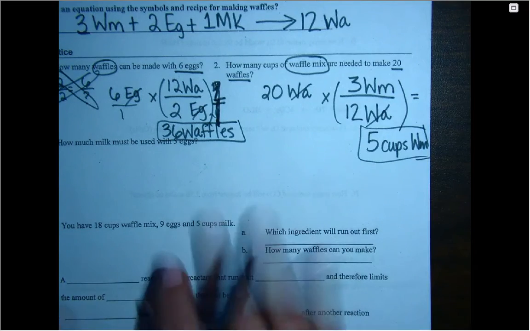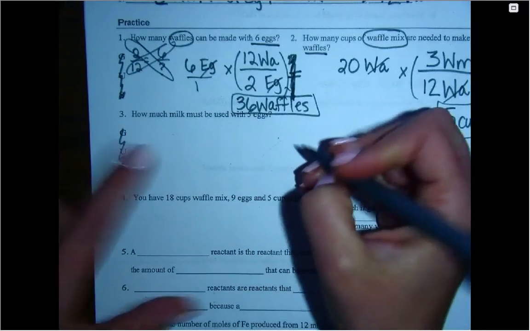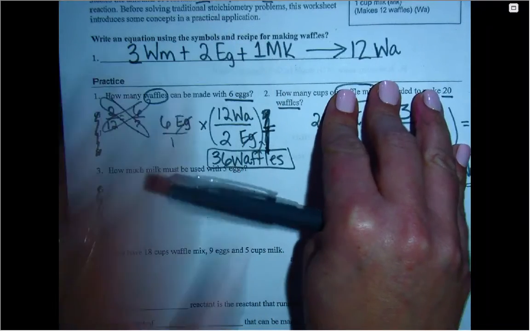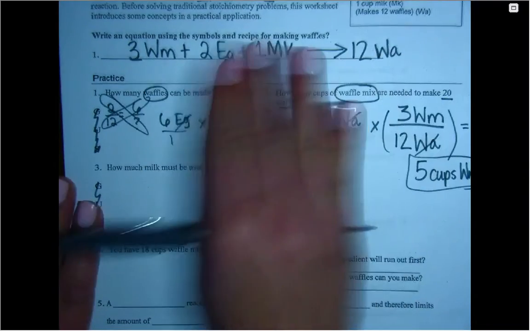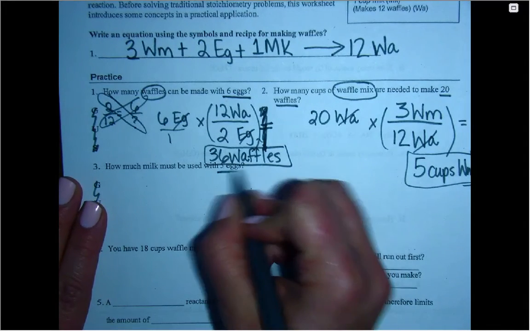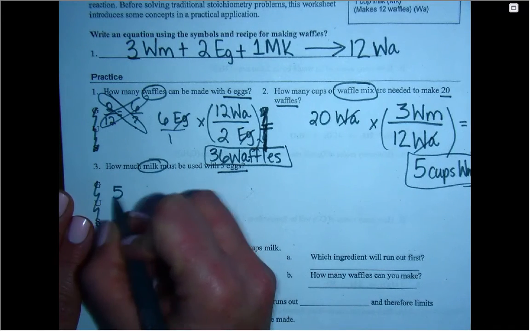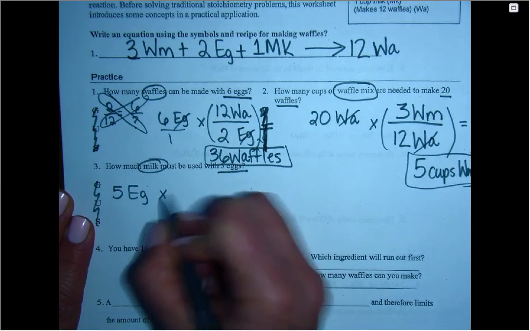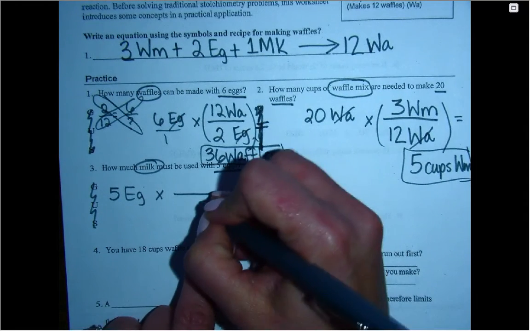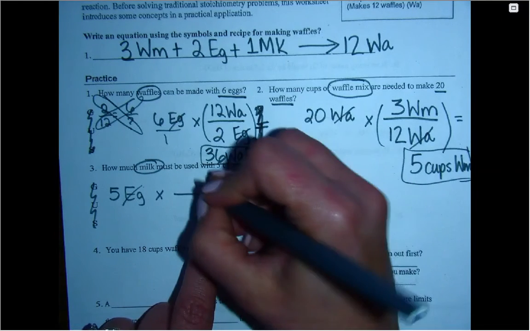So let's look at number 3. Number 3 says how much milk must be used with 5 eggs. So we're talking about 2 ingredients, right? So even though they're both on the same sides of the arrow, you can still use this method because we want to know what is that relationship, what is that ratio between them. So we're going to underline 5 eggs. We're going to circle the word milk because that's what we're solving for. So I'm going to start with my 5 egg times in a line. I'm going to bring the word egg down to the right to cancel that out. We're going to end with what we want on top, which is milk.